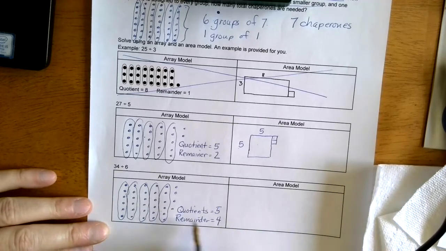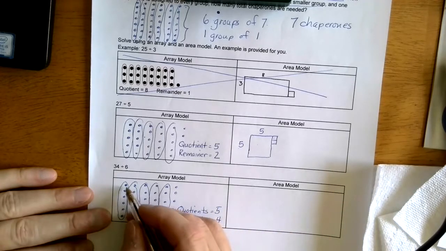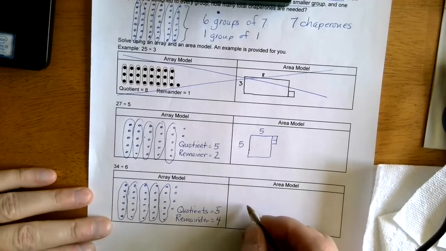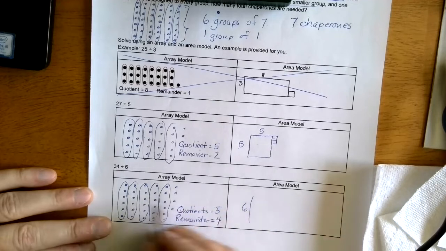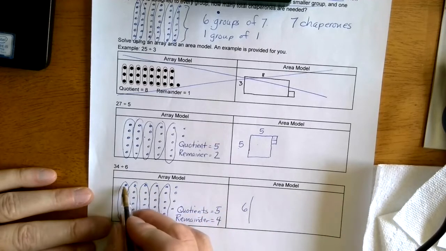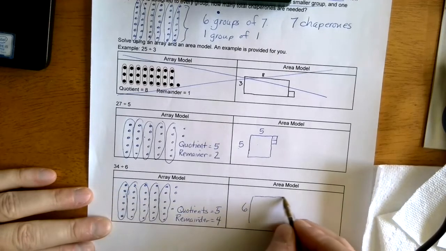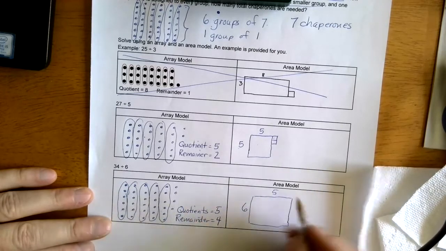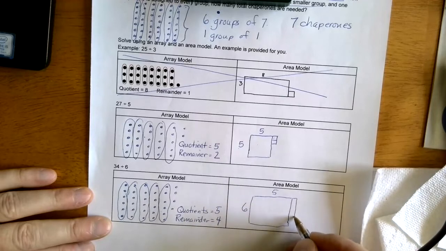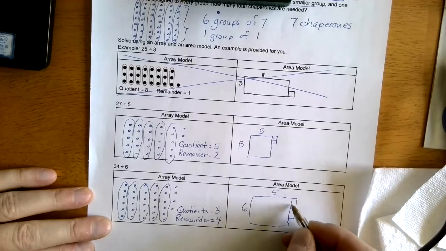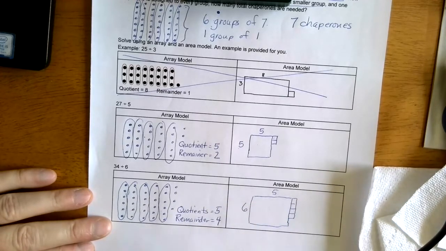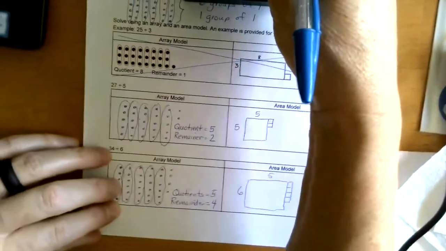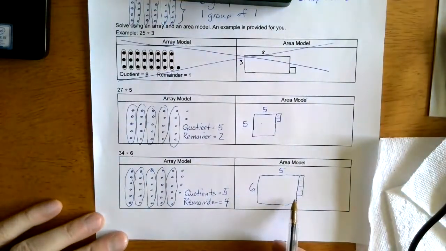And we'll draw an area model again. Okay. So I want to count how many rows I have. I have 6. So that would be 6. And I want to go across. I have 1, 2, 3, 4, 5. I have 5. And that would be my area model. Well, I have 4 more. So I want to draw 4 more.